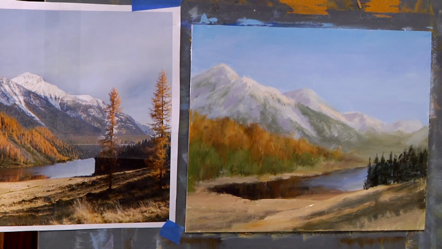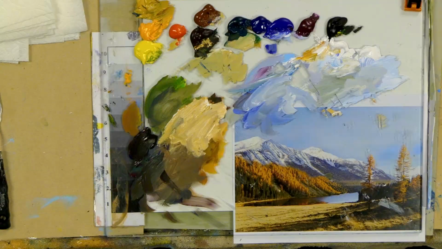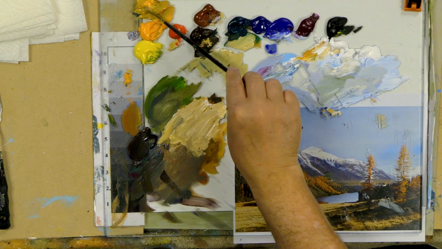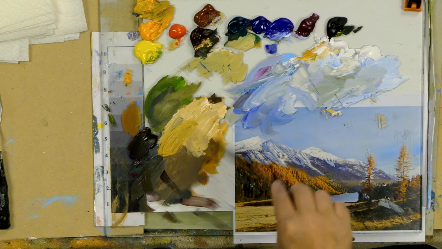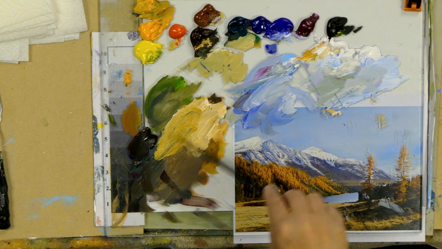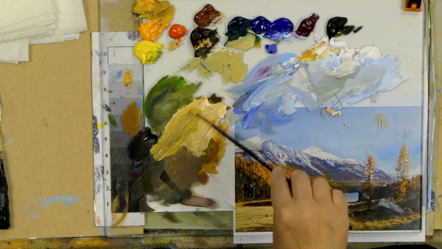Painting the other trees here, a lot of times I would just go grab my little, this is a long-handled fusion bristle filbert, and I like those. Let's start out with a lighter color, yellows here. Maybe just a bit of umber into that.